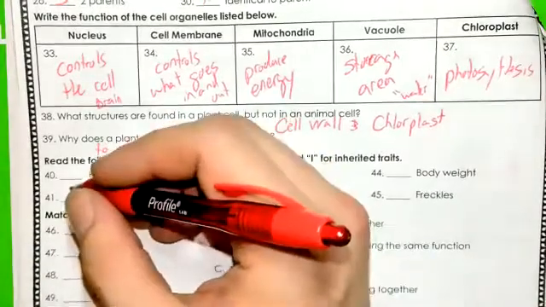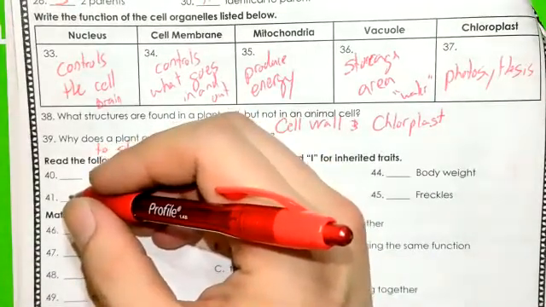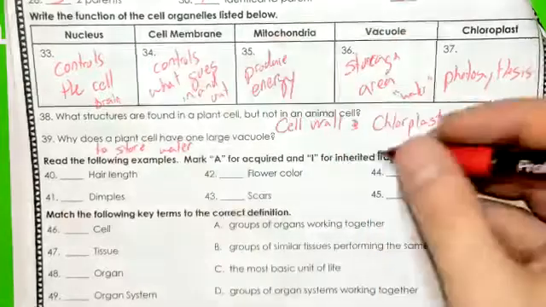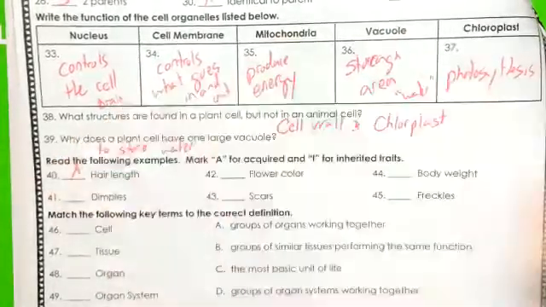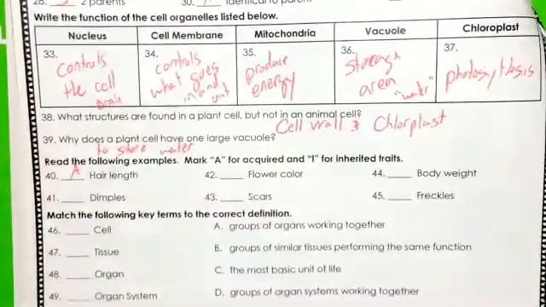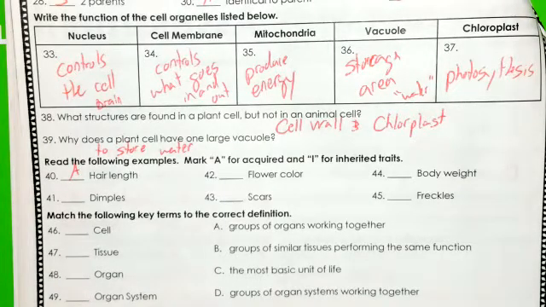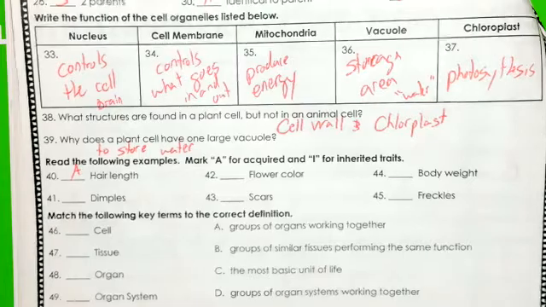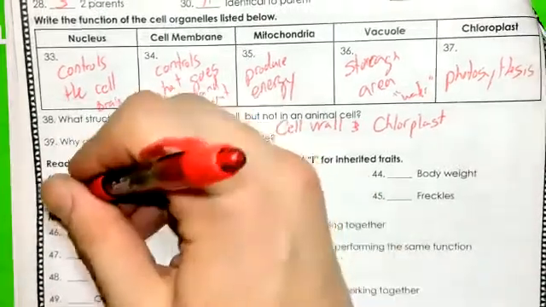Hair length. Can you cut your hair at any time? Yeah, so that sounds like it's acquired. Dimples. If you got dimples in your cheek, does everybody have dimples? Not everybody has dimples. And if your parents have dimples, you got dimples. That's inherited.